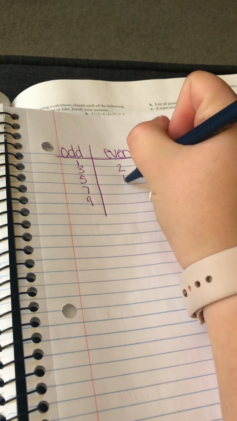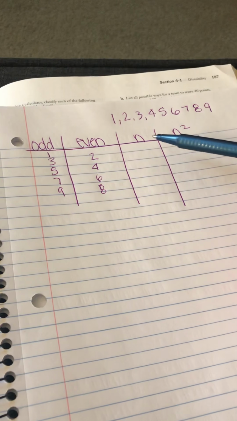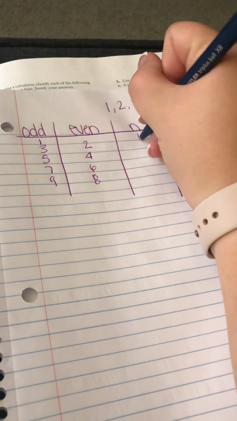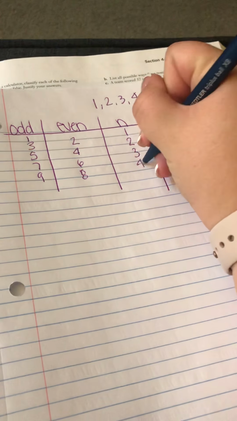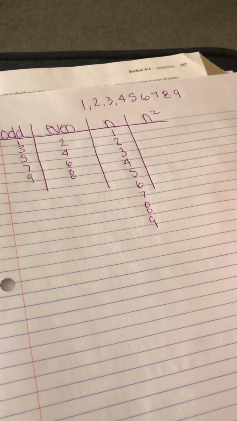And the even numbers of this are 2, 4, 6, and 8. So these n numbers are just all the numbers combined together. So you just do 1, 2, 3, 4, 5, 6, 7, 8, and 9. That was terrible, but okay.